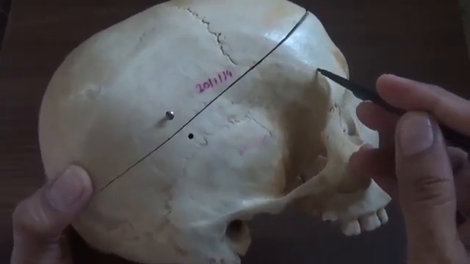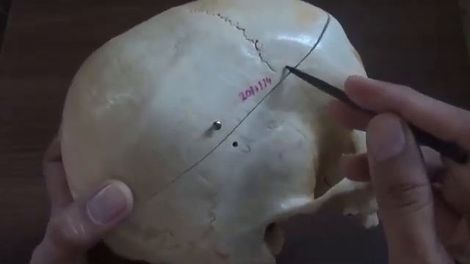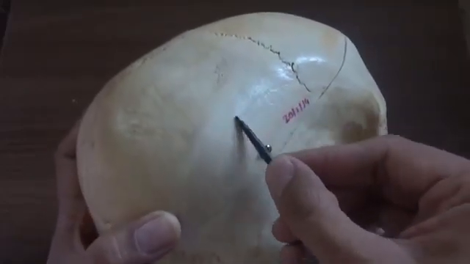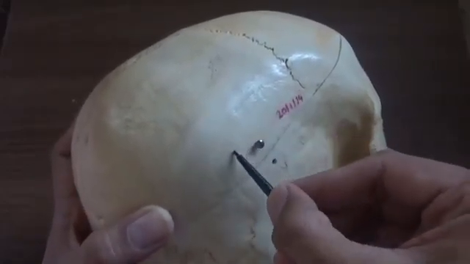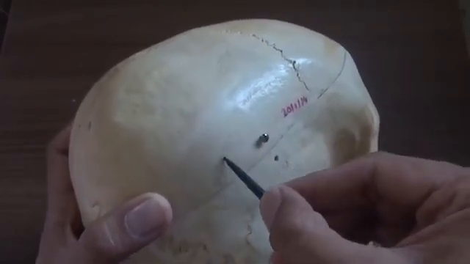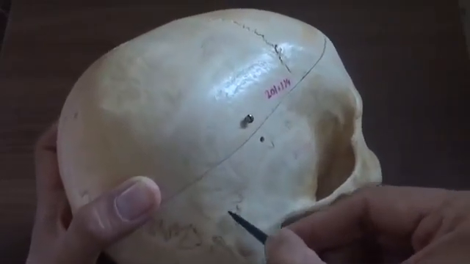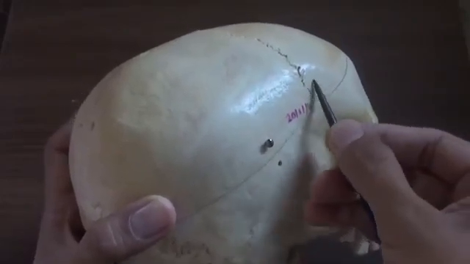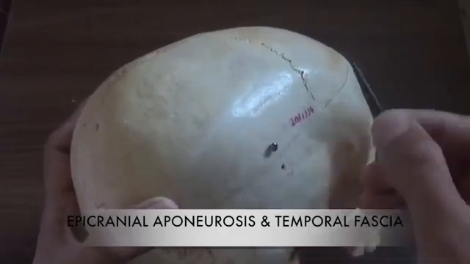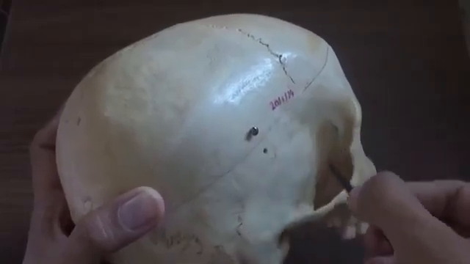So from over here you can see a line starts, and that is a temporal line initially. When it reaches the coronal suture, it clearly divides into the superior and inferior temporal lines. The superior temporal line fades posteriorly, whereas the inferior temporal line runs again downward and forward. The superior temporal line provides attachment to the epicranial aponeurosis and temporal fascia, whereas the inferior temporal line limits the attachment of the temporalis muscle.